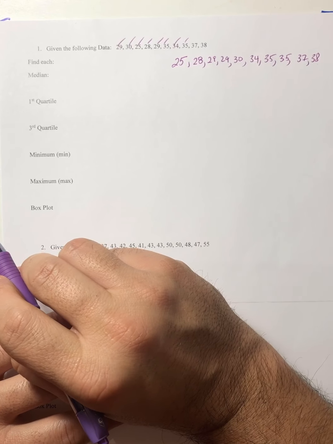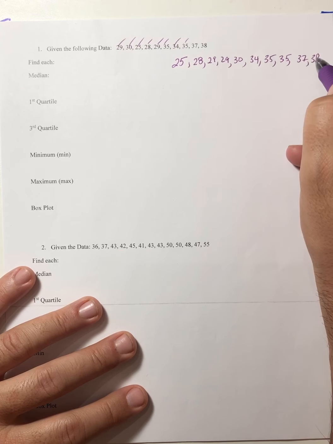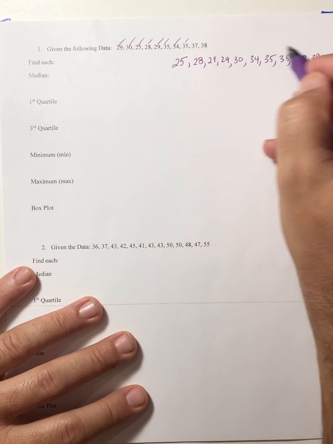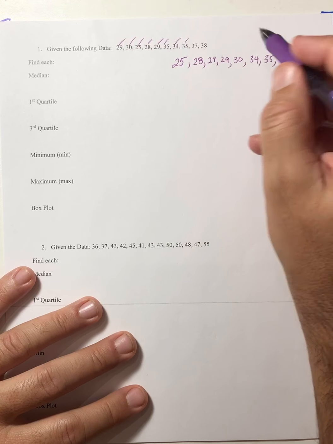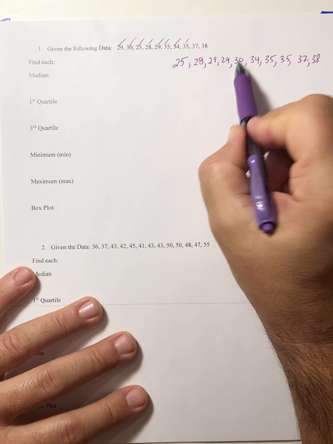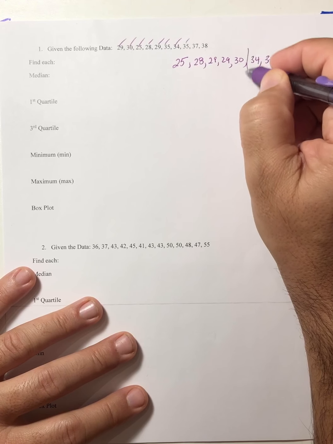Now, one thing you can do, if I just have a small set of numbers like this, we can just start counting backwards. 1, 2, 3, 4, 5. 1, 2, 3, 4, 5. So our median is right here in the middle.